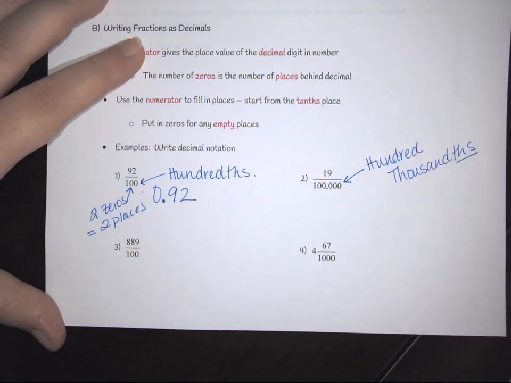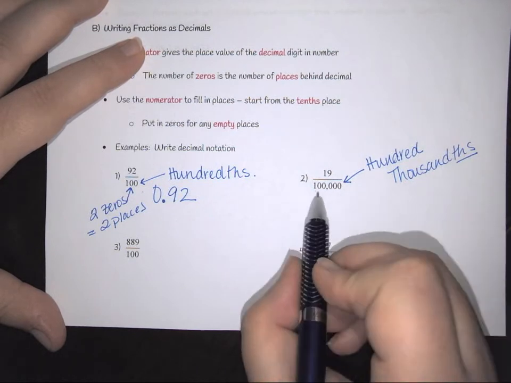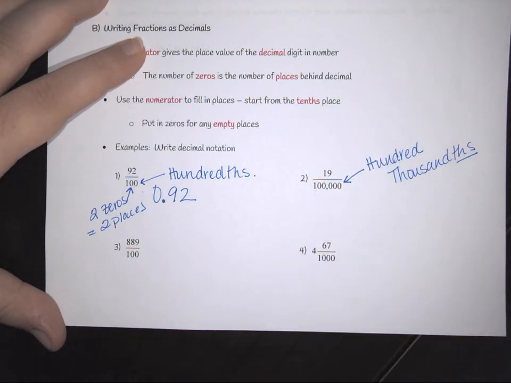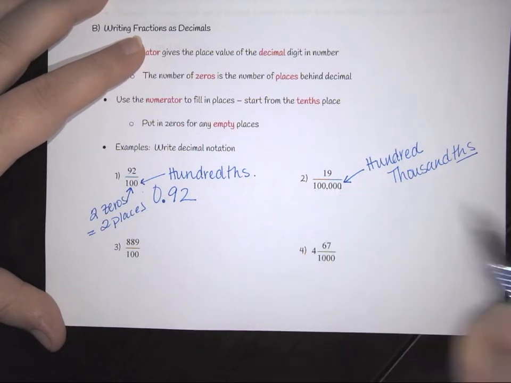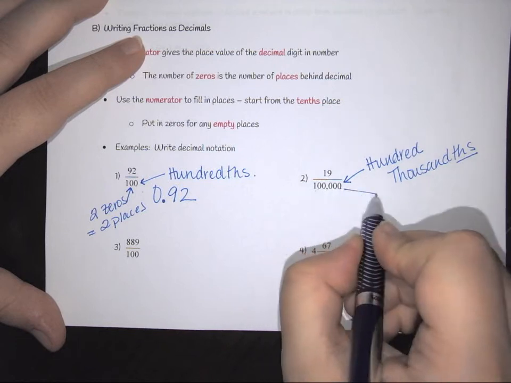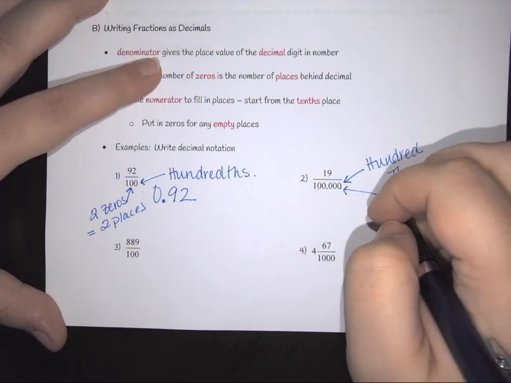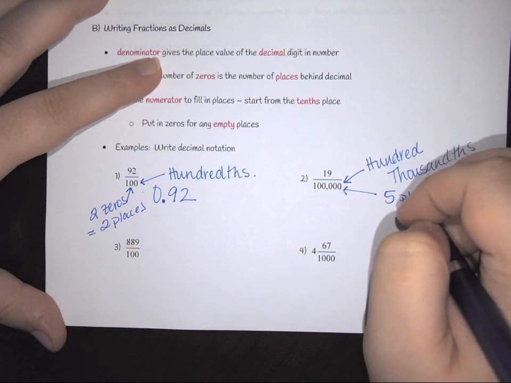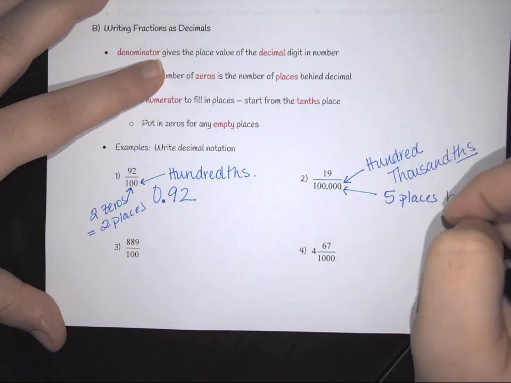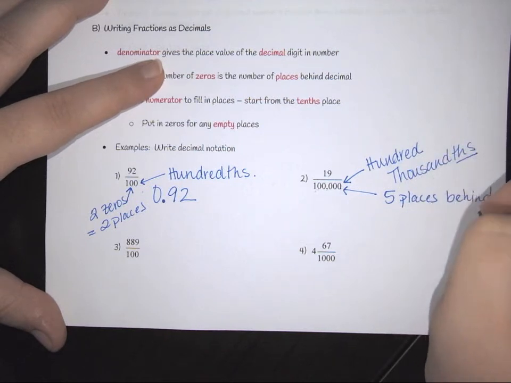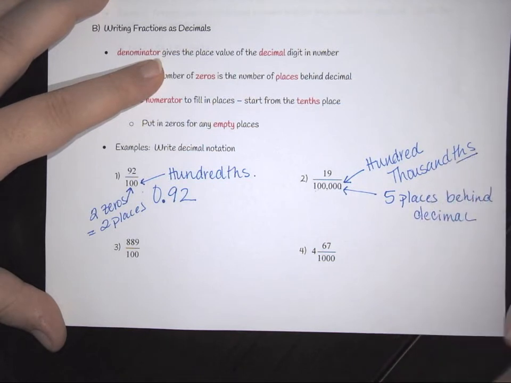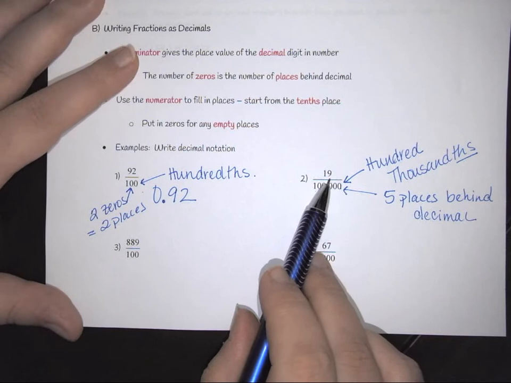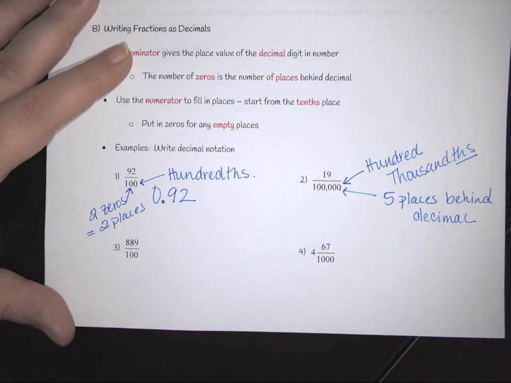So, thousandths. And then the number of zeros essentially tells you how many places. So I have 1, 2, 3, 4, 5 zeros. The other thing that this tells us is that we have 5 places behind the decimal. The top number tells us what the top is, so this is 19.